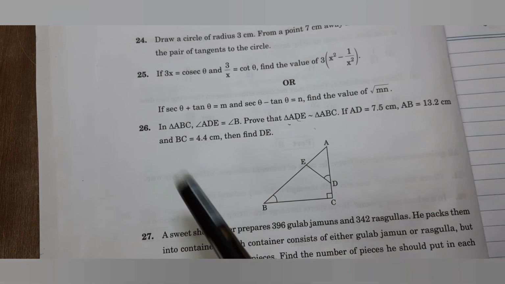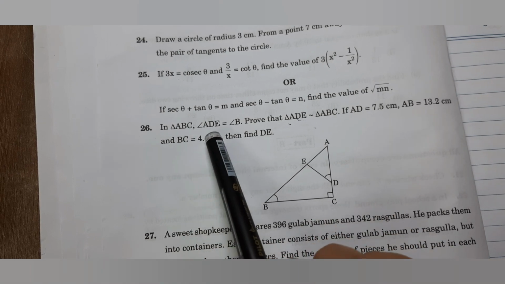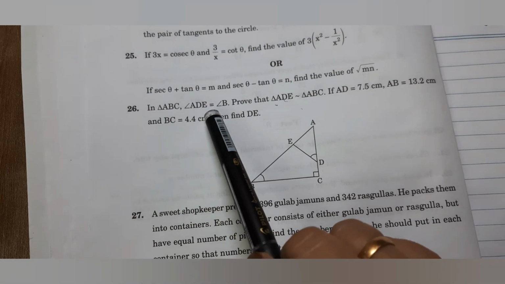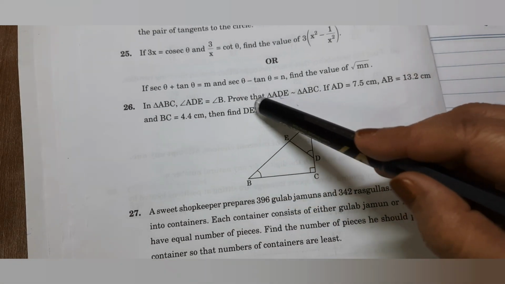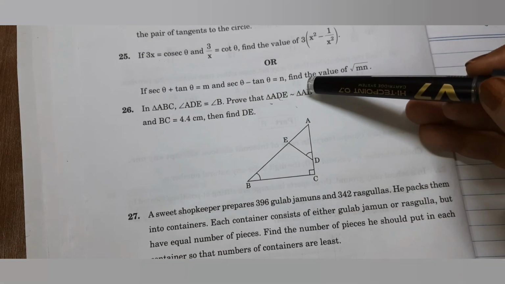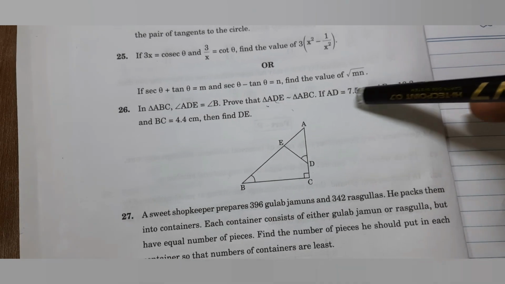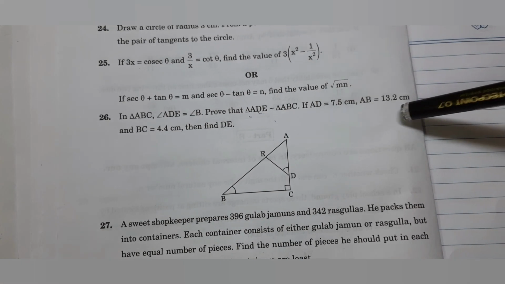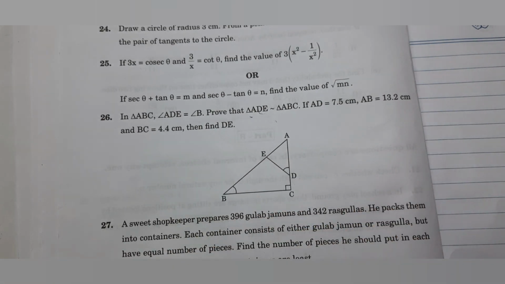Next question, that is the 26th question. Here in triangle ADE, angle ADE is equal to angle B, that is D is equal to B. Prove that triangle ADE is similar to ABC, the small triangle to the big one. Then AD is given 7.5, AB is given 13.2, BC is given 4.4, and then find DE.